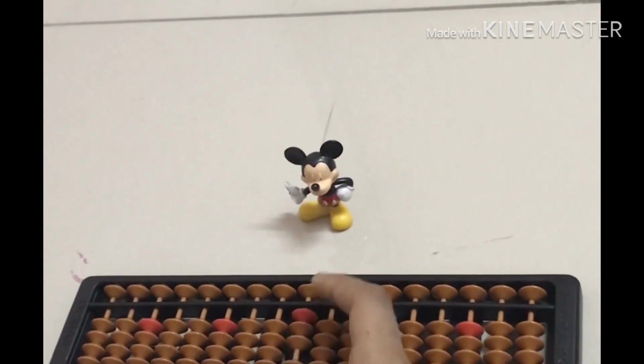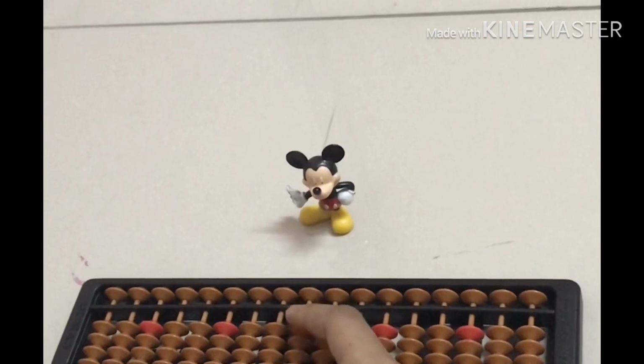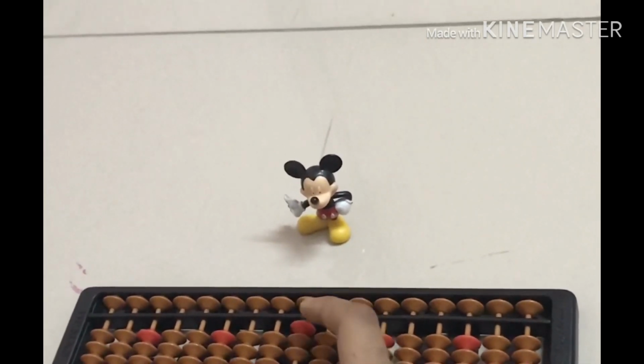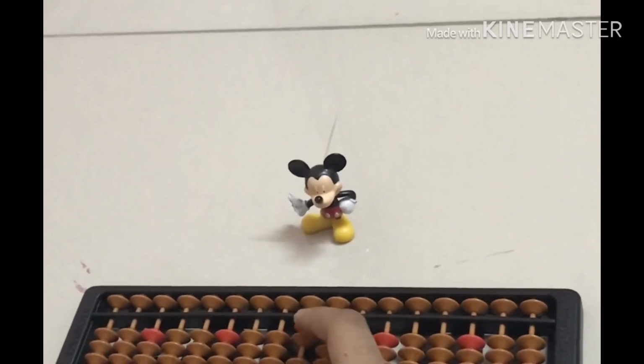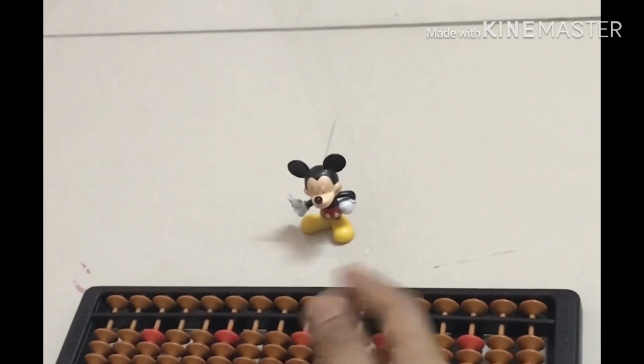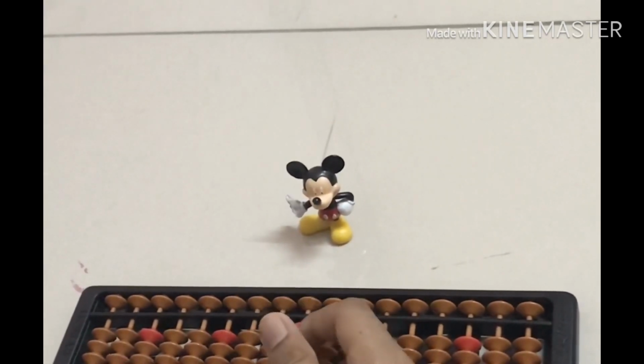Next question. 3 minus 3 plus 2. So 3, we already have 3 because it's 1, 2, 3. So 3 minus 3. So we need to take away 3. 1, 2, 3. And add 2 to this. So it will be 1, 2. So the answer is 2.